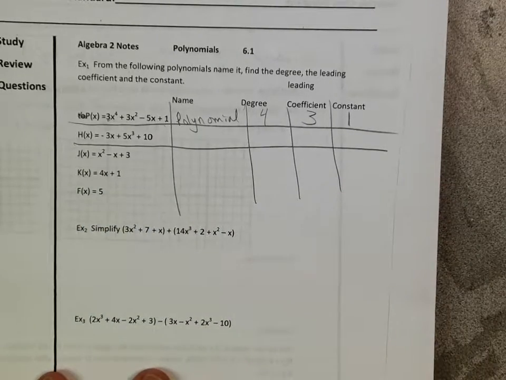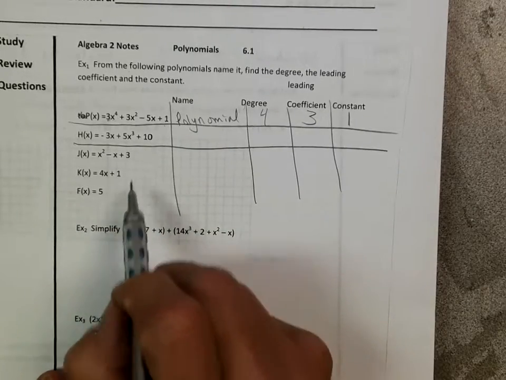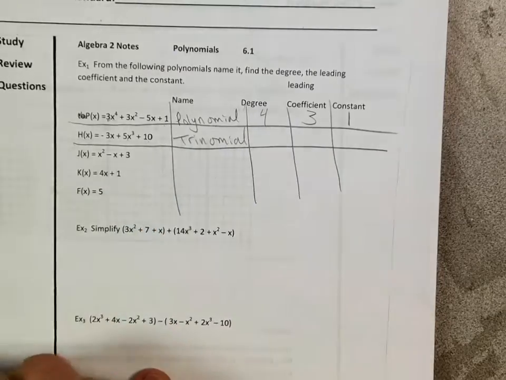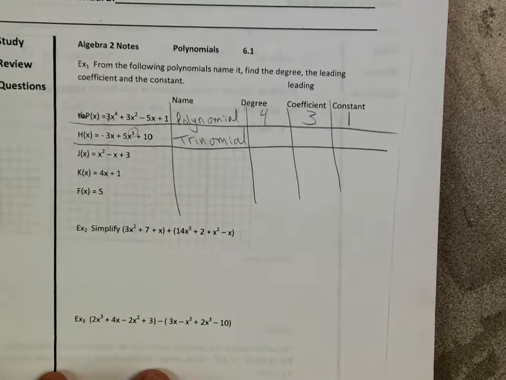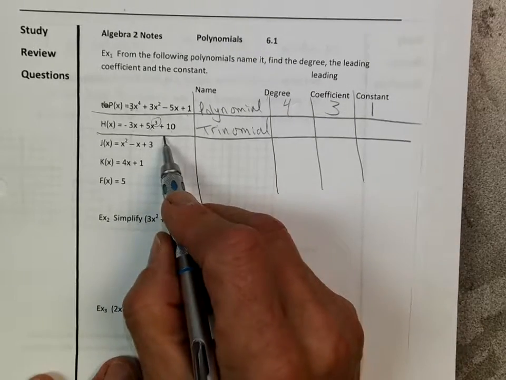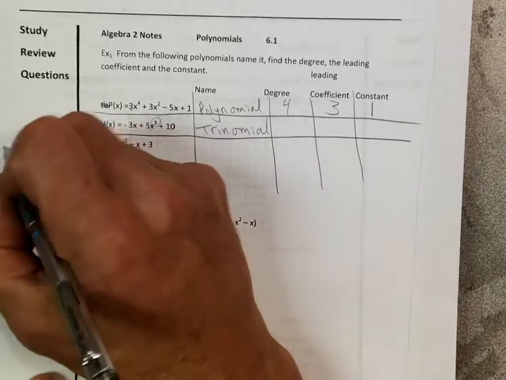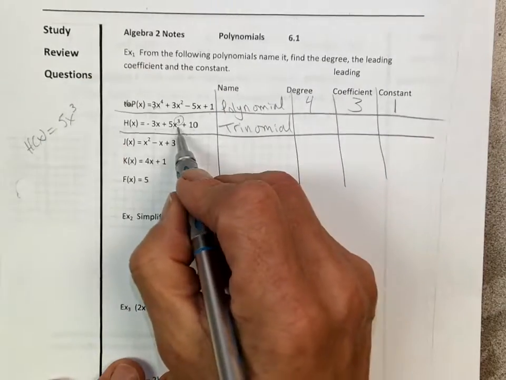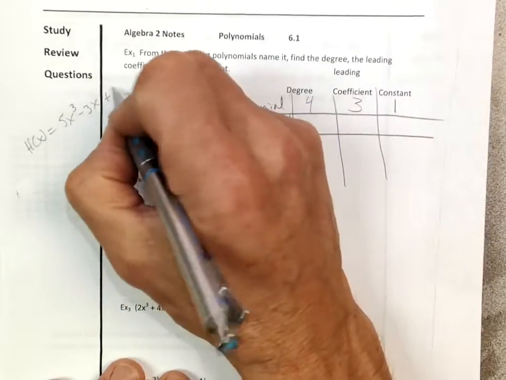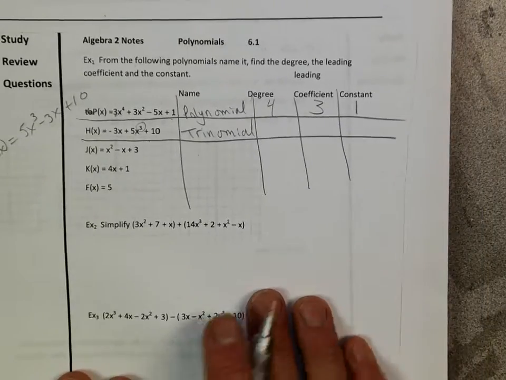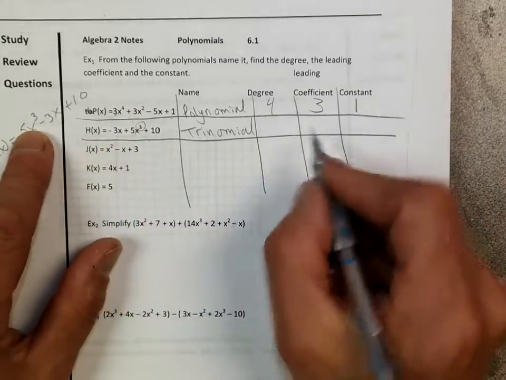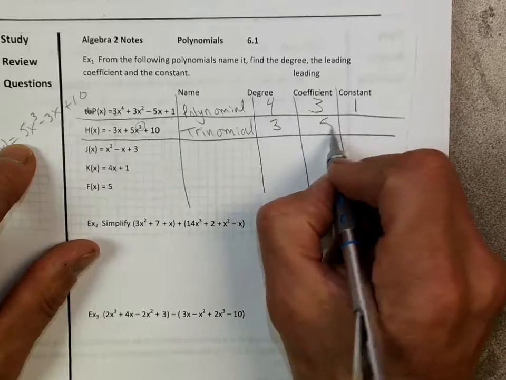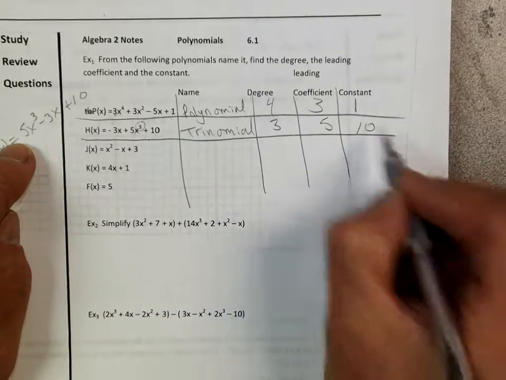It's pretty easy, isn't it? H of x, it's out of order. So the name, there's 1, 2, 3 terms. It's a trinomial. It has a degree of 3, and we should rewrite this in standard form or in what we call descending order. I should rewrite it so the 5x cubed goes first because the biggest one goes first, then minus 3x, then plus 10. And once we rewrite it in order, then our degree is 3. Our leading coefficient is the 5 because it's the number in front of the biggest exponent. And our constant's the 10. It's that easy.